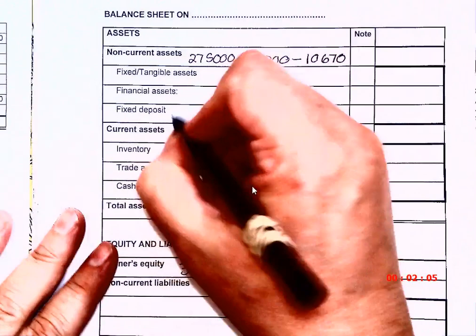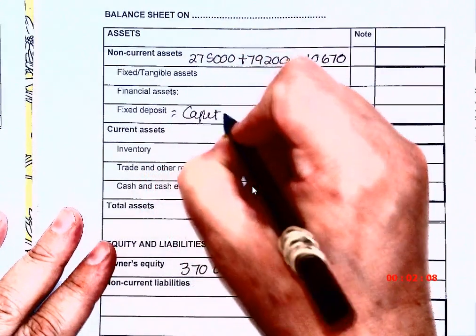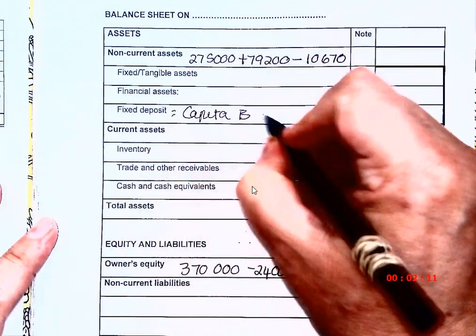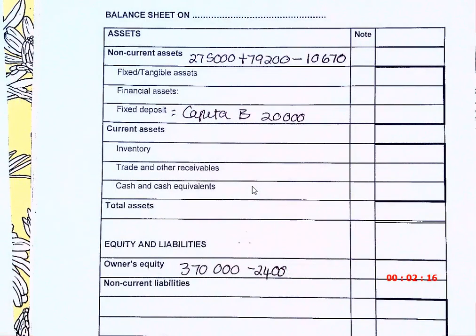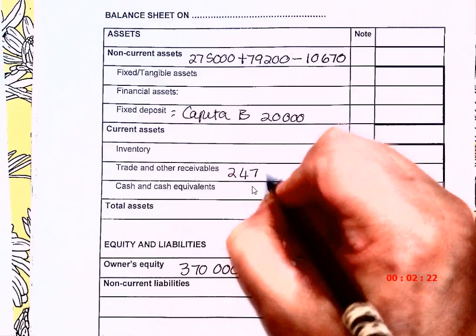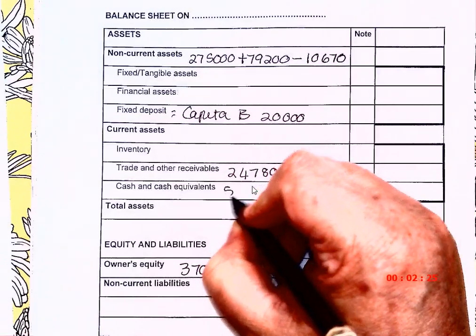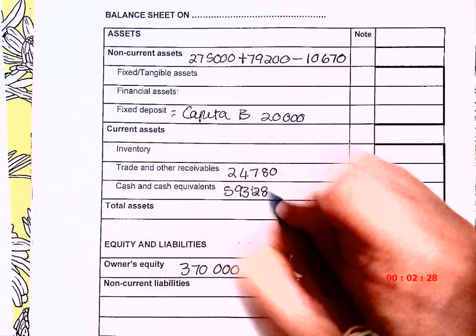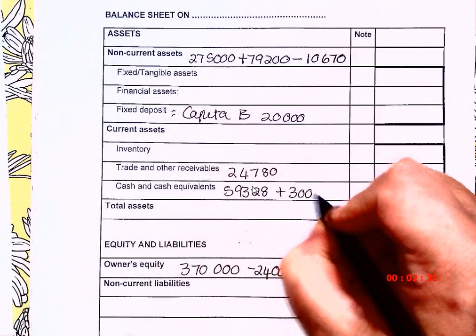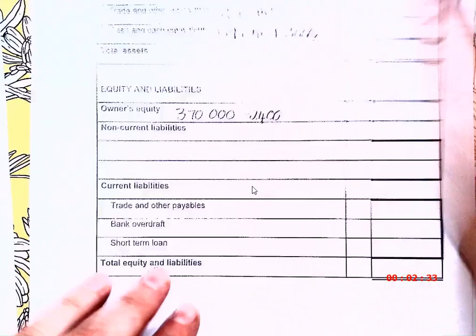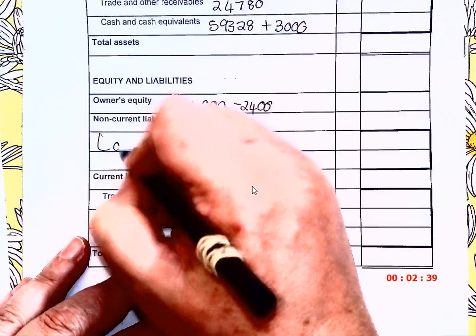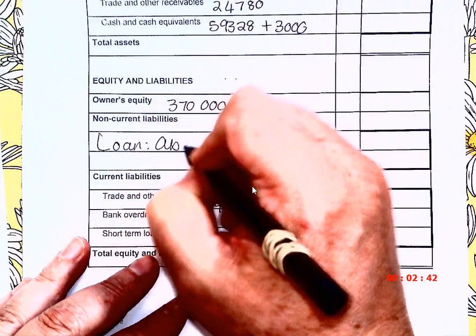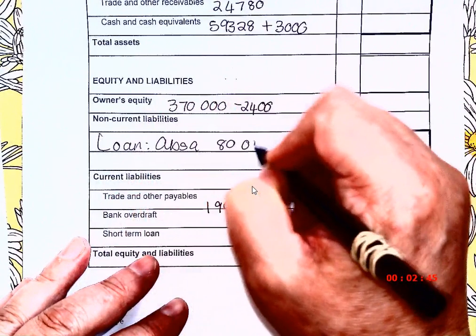Fixed deposit is for Capita Bank, and I see it's 20,000. Trading stock I leave out because I want to see if there's a stock take. Then I see debtors control, it's a receivable. Bank is on the debit side. Petty cash. Creditors is a payable. And loan, loan, OPSA is 80. So now my prep is done and now I start with the adjustments.